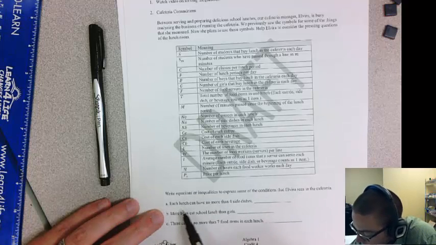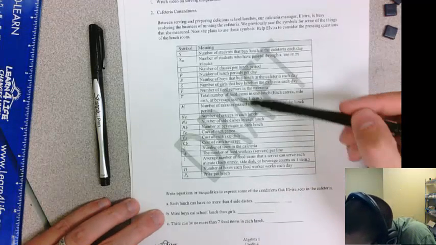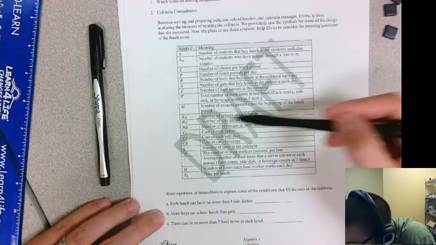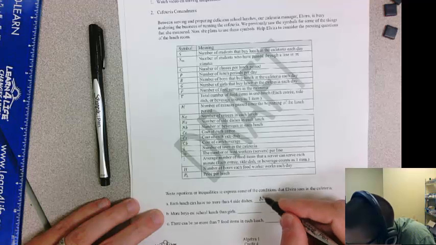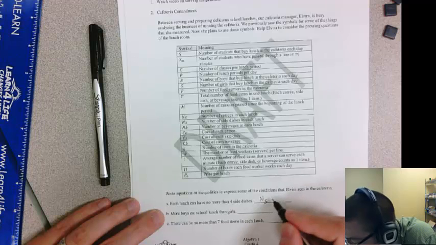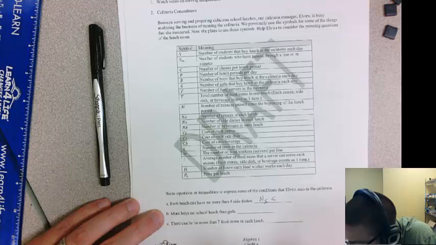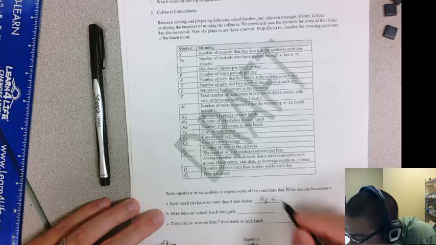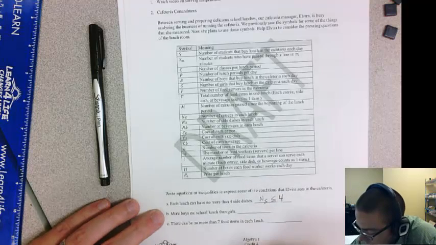So each lunch can have no more than 4 side dishes. So where are side dishes? Cost of a side dish, number of entrees, number of side dishes right here for each lunch is n sub s. So n sub s can have no more, so that means n sub s would have to be less than, no more than 4 side dishes. So it could be equal to 4 side dishes. So we say less than or equal to 4 side dishes.